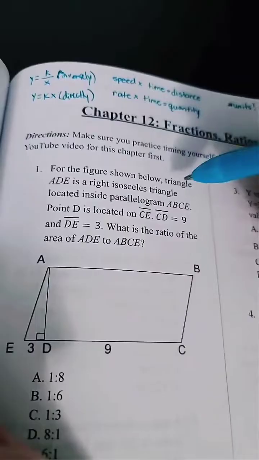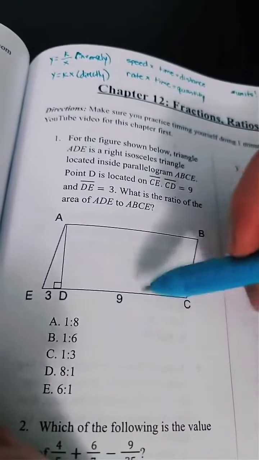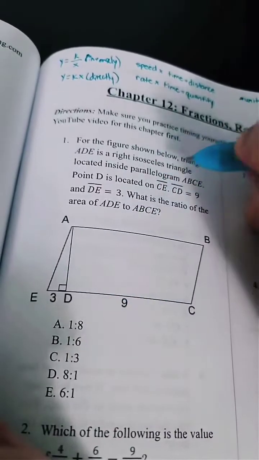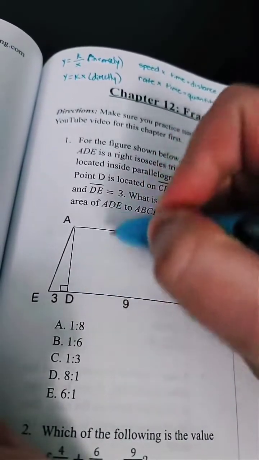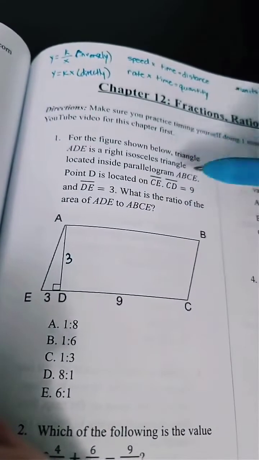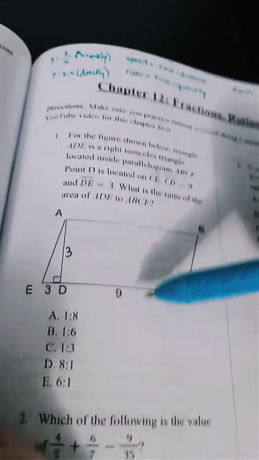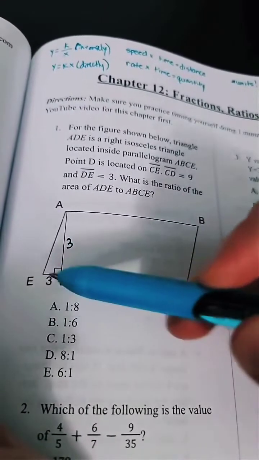It says, for the figure shown below, triangle ADE is a right isosceles triangle. So this triangle right here is a right isosceles. Isosceles means that two of the sides are the same. And if it's right isosceles, it means that this side and this side are going to be the same, so that's 3 as well. Point D is located on CE, like we see here. CD is equal to 9 and DE is equal to 3.